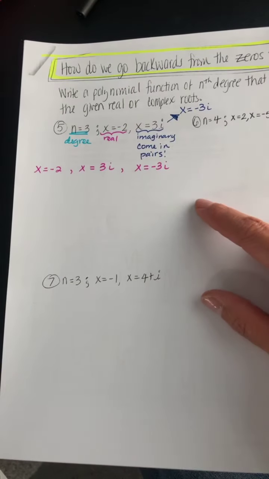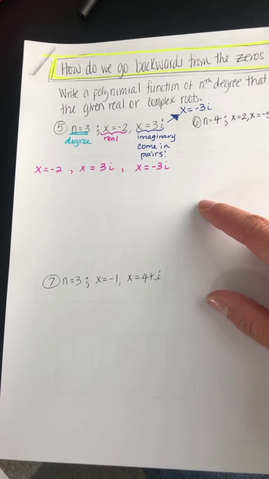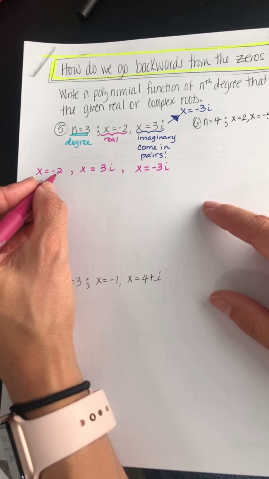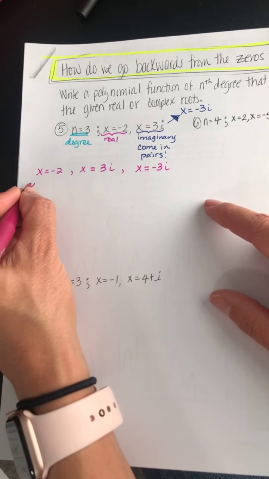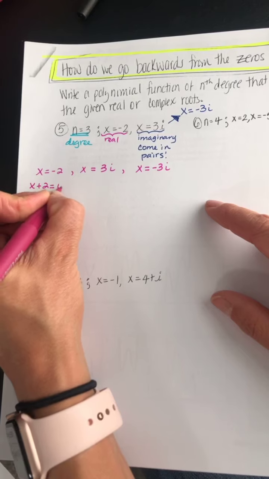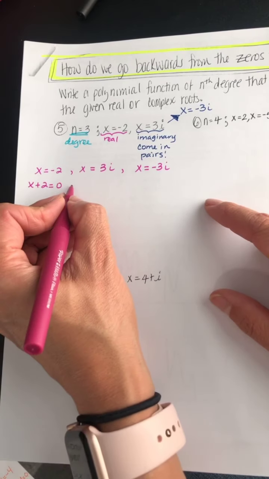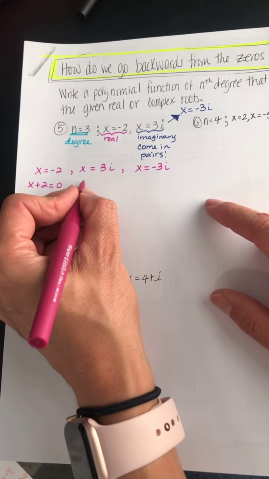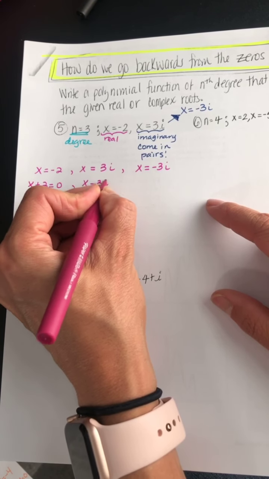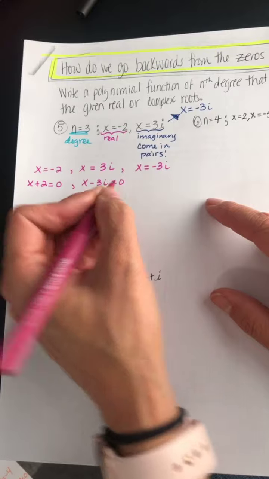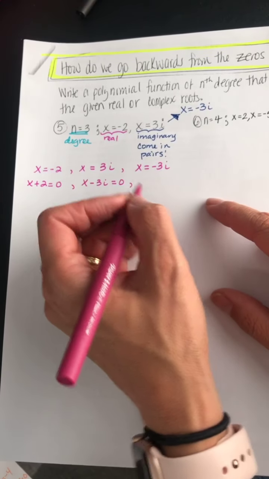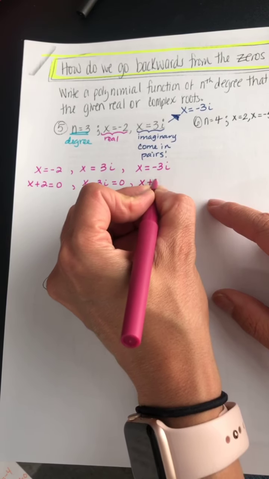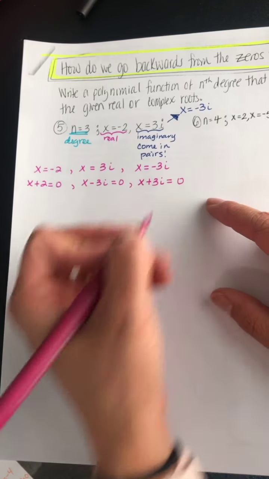Now let's work backwards. Let's unsolve them. So to unsolve x equals negative 2, we would add the 2 back over. So we would have x plus 2 equals 0. Do the same thing with the x equals 3i. Subtract 3i from both sides, and we would have x minus 3i equals 0. Do the same thing for x equals negative 3i and add it to both sides. We'll have x plus 3i equals 0.